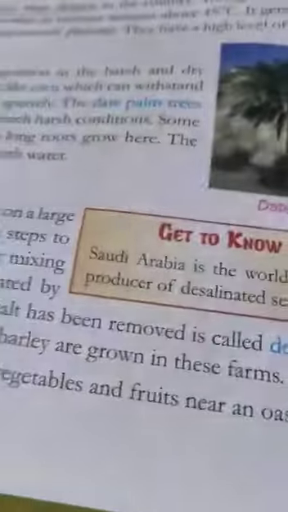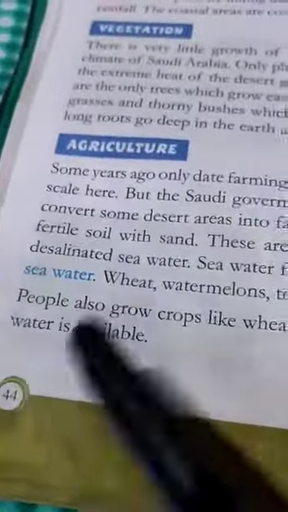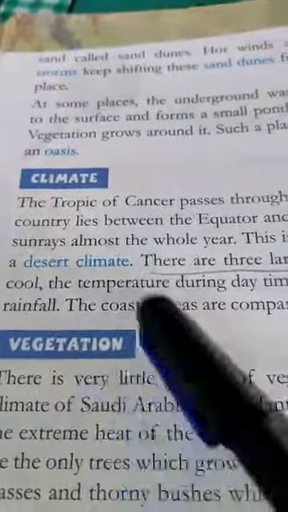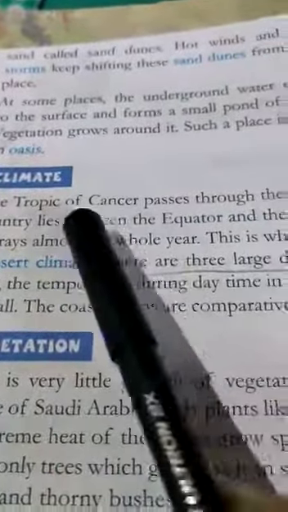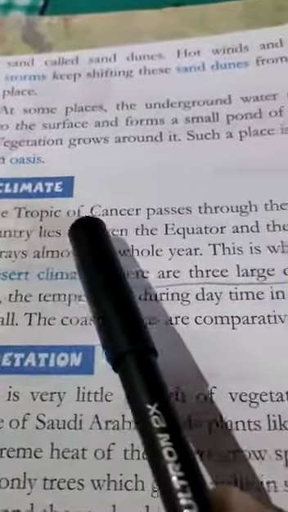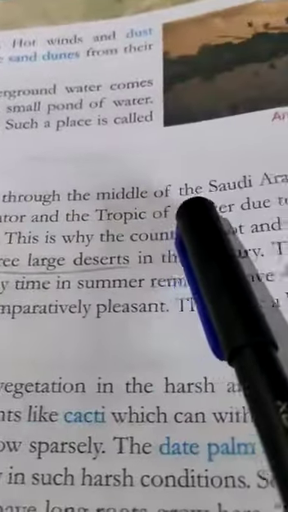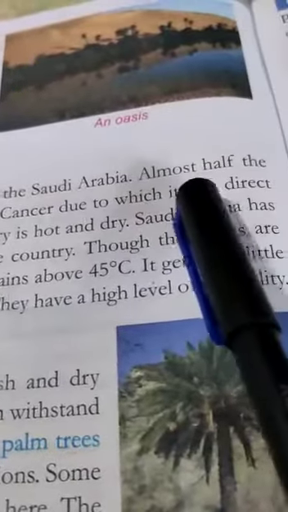Today we are going to discuss page number 44, that is climate and vegetation of Saudi Arabia. The Tropic of Cancer passes through the middle of Saudi Arabia.